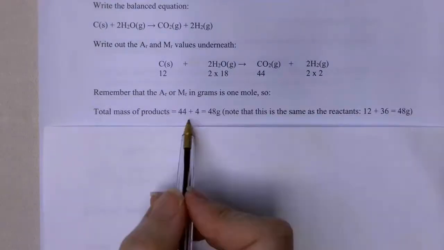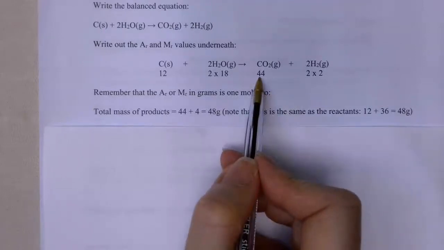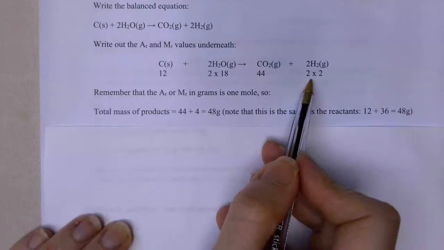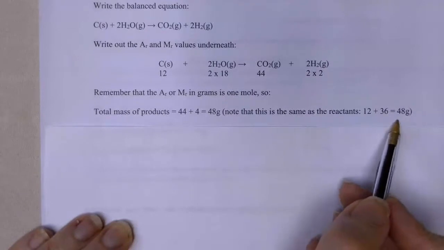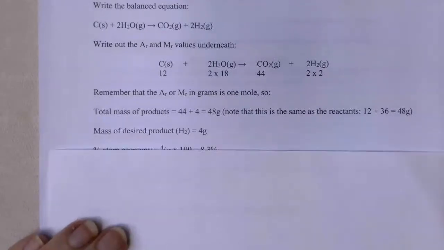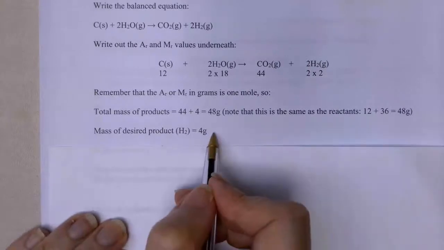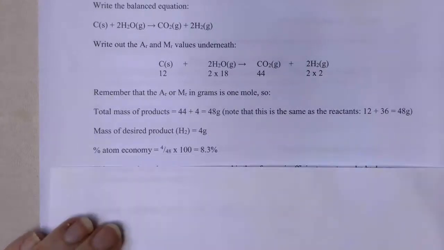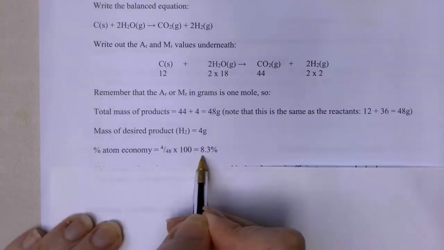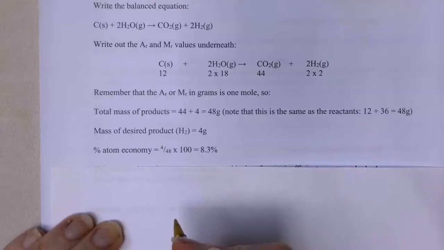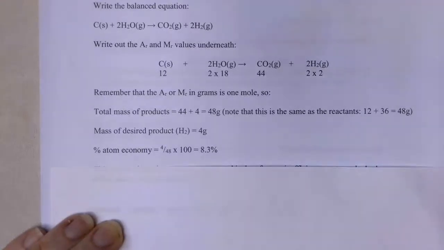So the total mass of the products is the 44 grams of carbon dioxide and the 4 from the hydrogen, so I get 48. Now that must be the same as the reactants because I can't have lost any of the mass. So the mass of the desired product, what I want, is my hydrogen. So therefore my atom economy is my 4 divided by 48, which gives me an 8.3% atom economy. That's not very high. So making hydrogen via this method, even if it had a high percentage yield, would not have a good atom economy. It would not be a good way of making hydrogen.